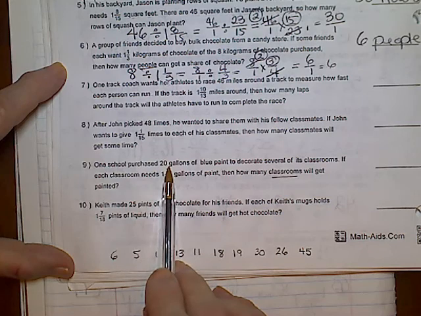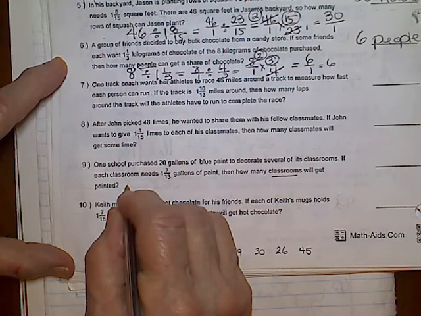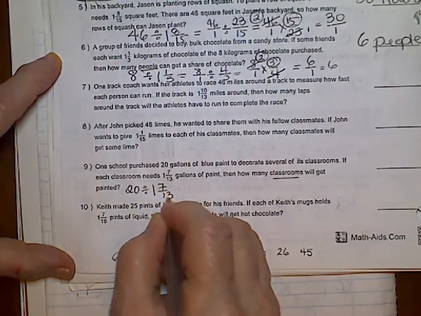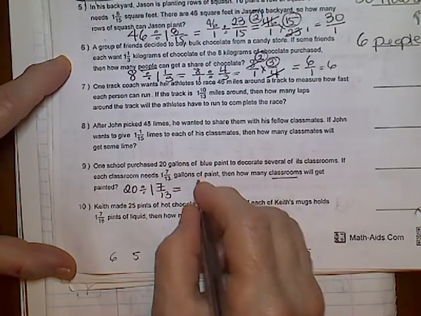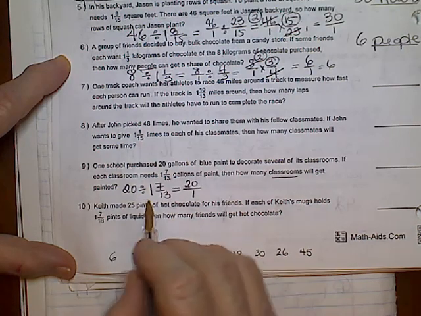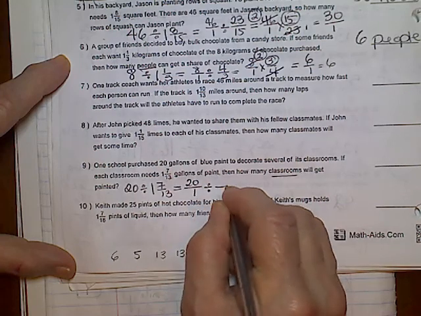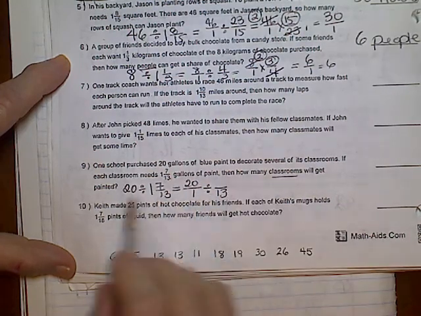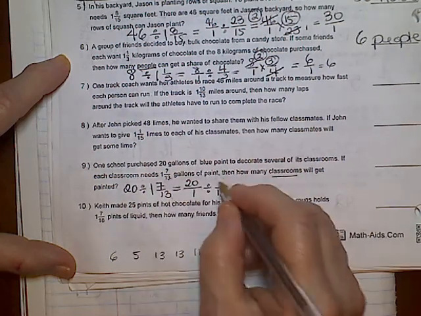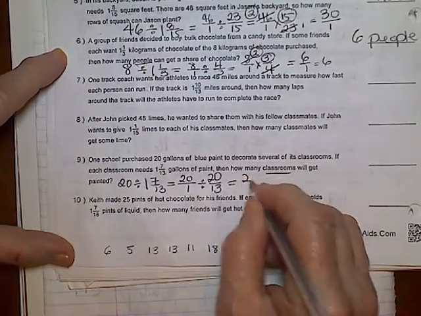What's going to be divided up is the paint. We're going to divide this up among all of the classrooms. So that is going to go first, divided by how much each classroom is getting. And then you're going to keep it a division. We're just going to get it ready to do our leave, change, flip. Do your check plus. Again, pause anytime so you get full understanding and become a math wizard. 1 times 13 is 13, plus 7 is 20. Oh, this one's going to come out pretty. And then leave, change, flip.